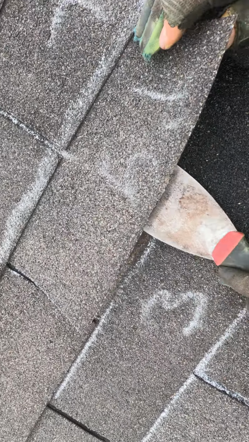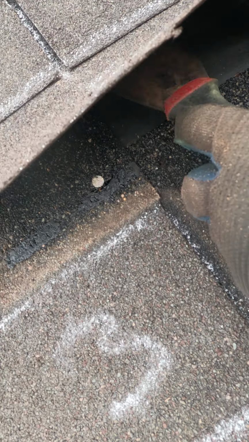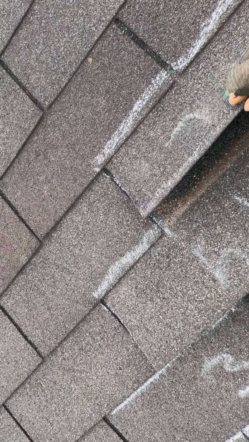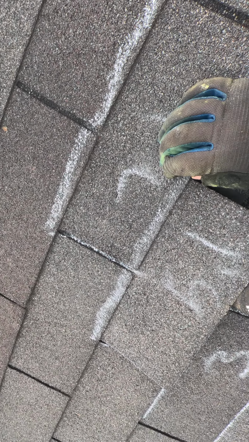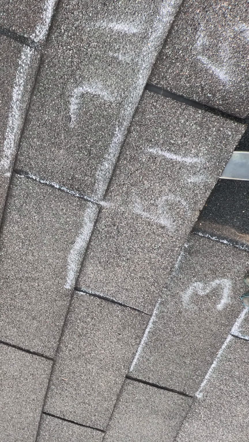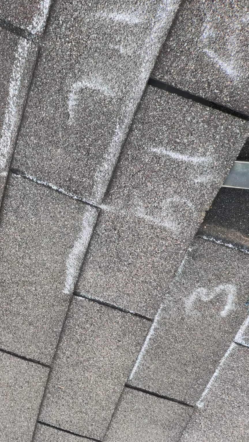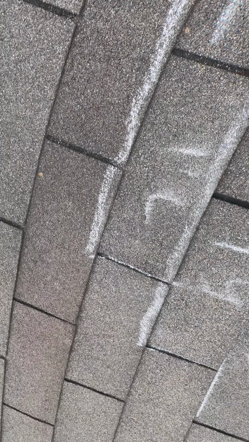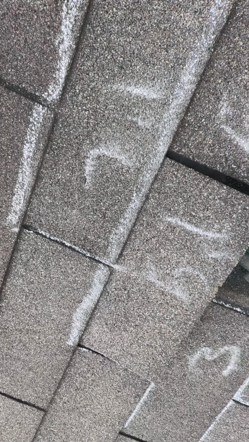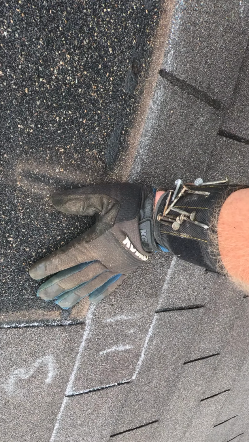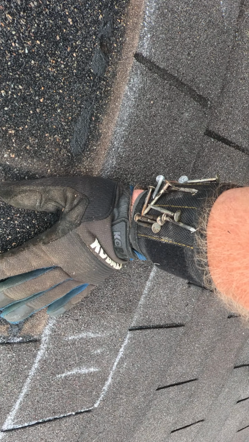I just want to look, see if there was another nail here. There's something there. Apparently, another nail was driven through. Okay, we got it. All right. Okay. So what we're going to do now is just mark the shingle.